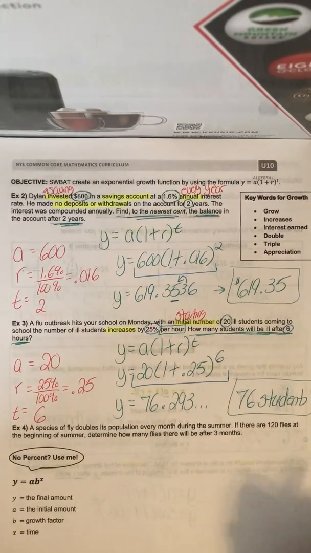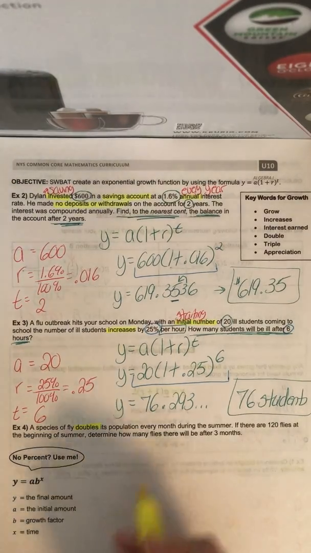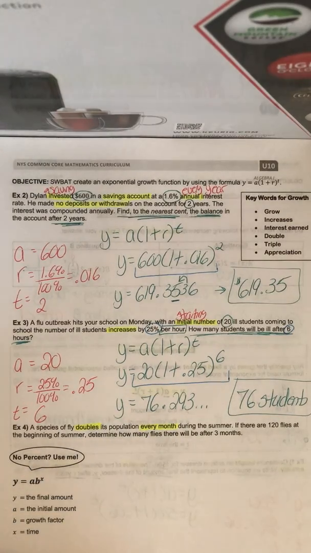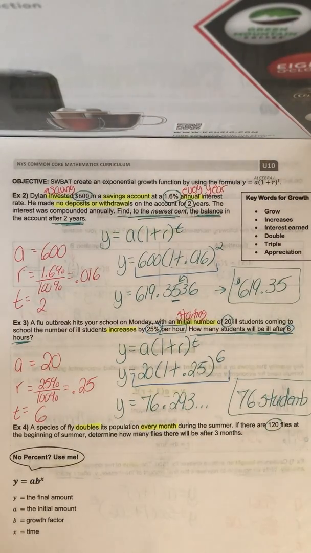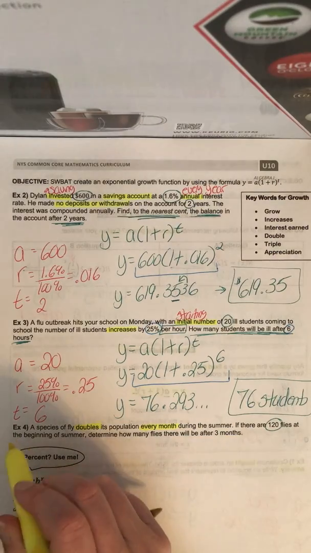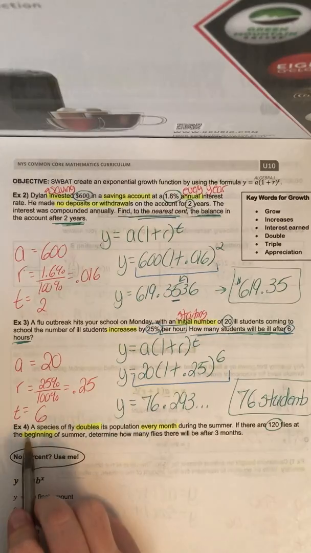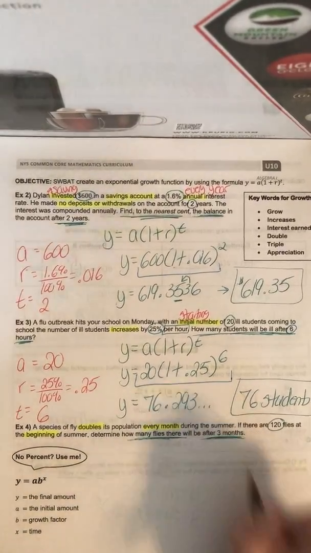All right. And now we're going to jump down to example 4. So it says a species of fly doubles. So I'm going to just highlight doubles. I know we've seen that in class before. It's doubling every month. So I'm going to highlight that as well. Every single month this is happening during the summer. If there are 120 flies, I'm going to circle it. That's important. 120 flies at the beginning of the summer. So I know that's my starting value. At the beginning of the summer, there's 120. How many flies will there be after 3 months?